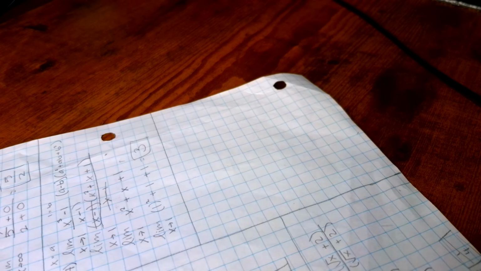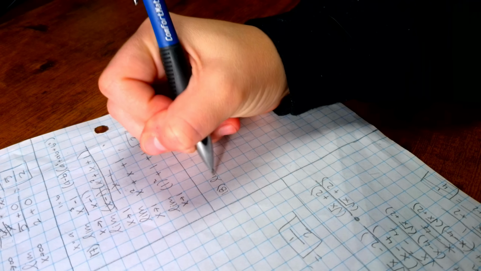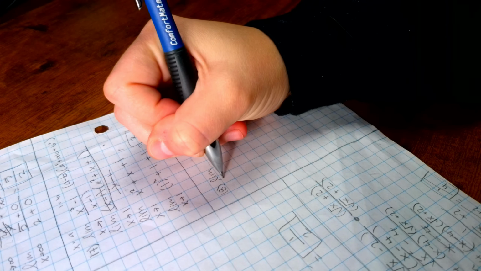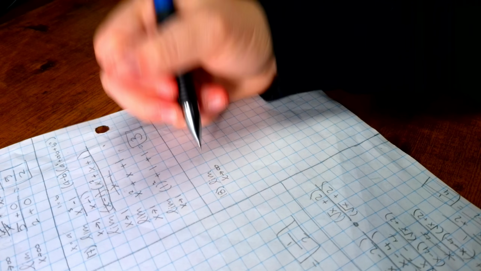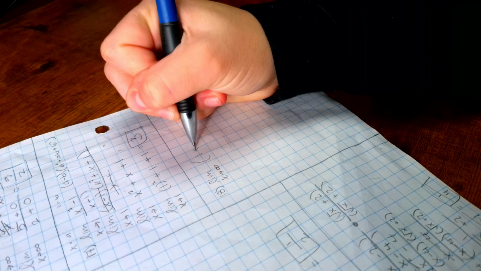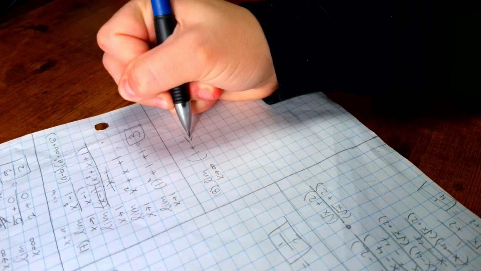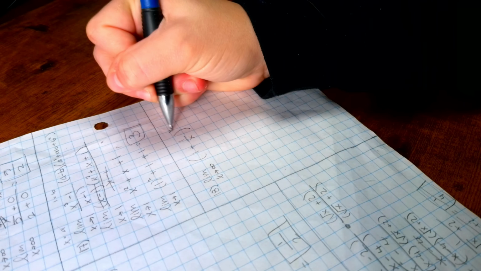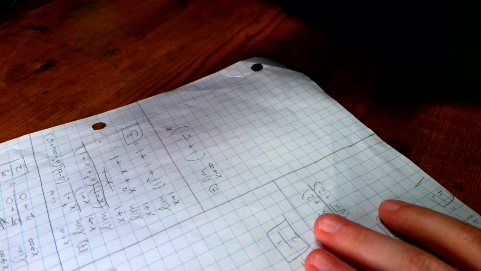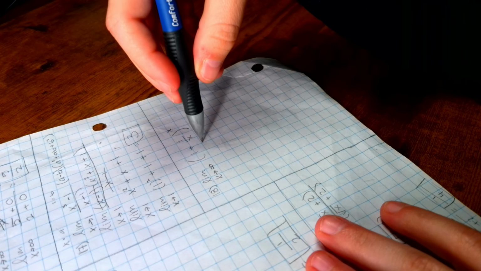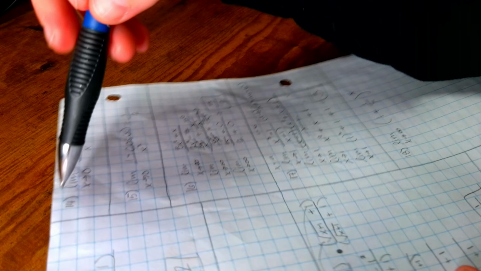That's the helpful formula. As the limit of x approaches infinity, we've got 1 plus 1 over x, all to the root of x. Okay, this one is another rule one, just like these two.